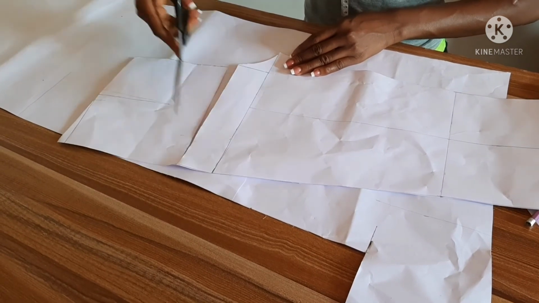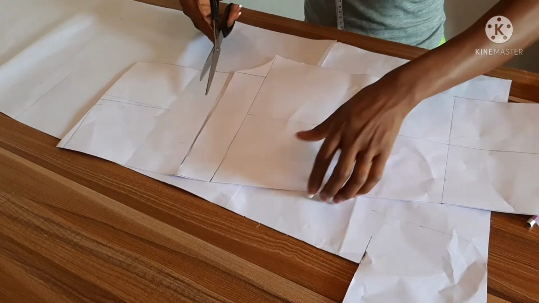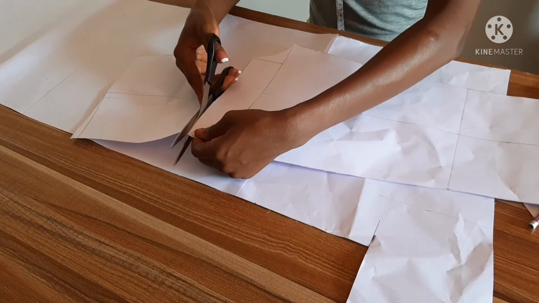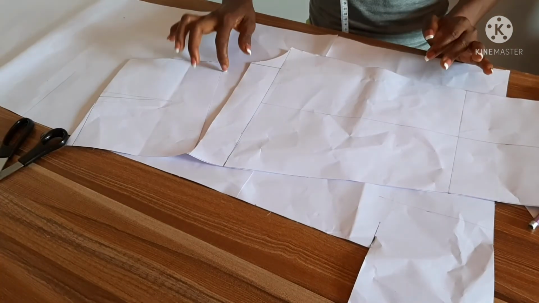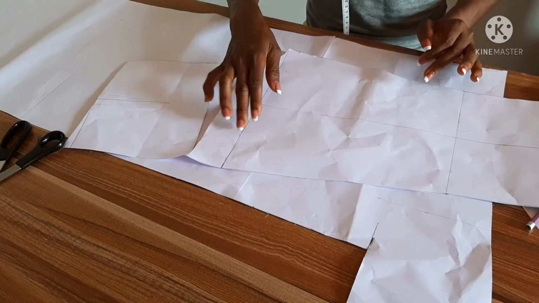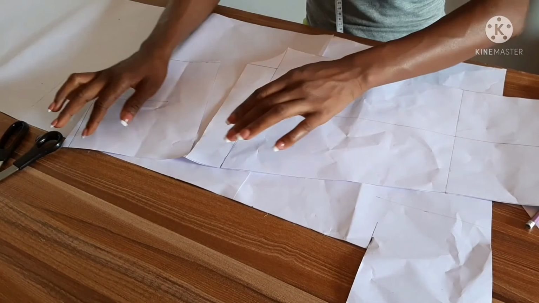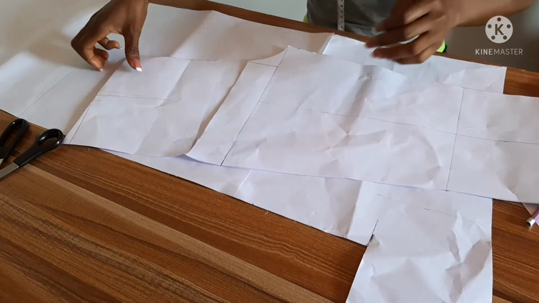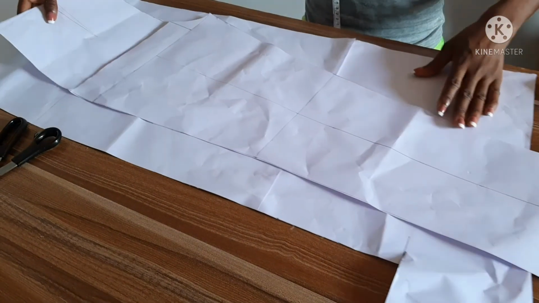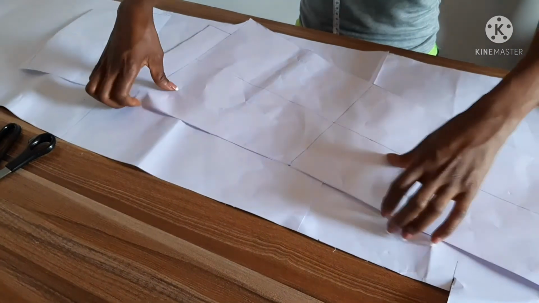You will not cut it all through, okay? Just cut it a little. Please note the hip line, not the crotch side where you marked your 7 inches. That is where you will slash open. So you slash it open and spread it by 1.5, okay?